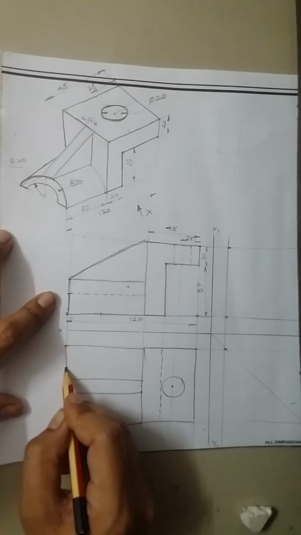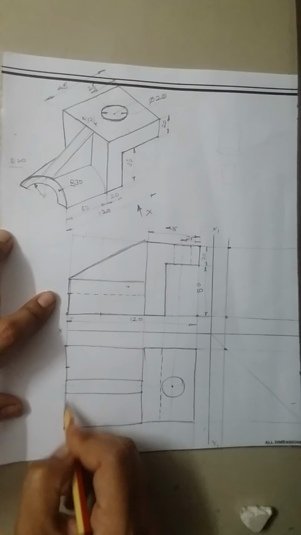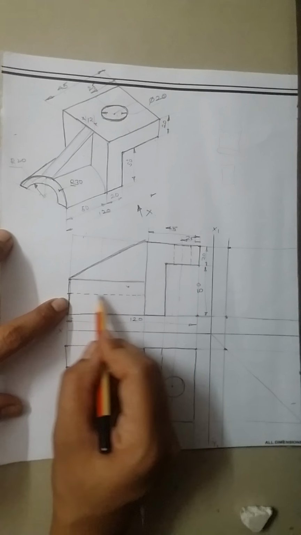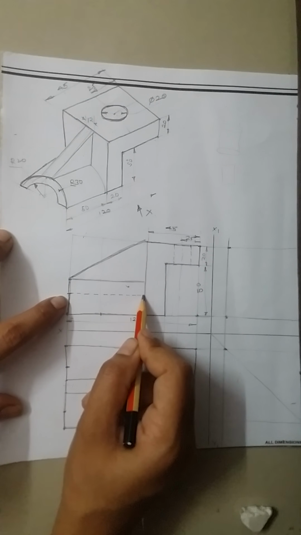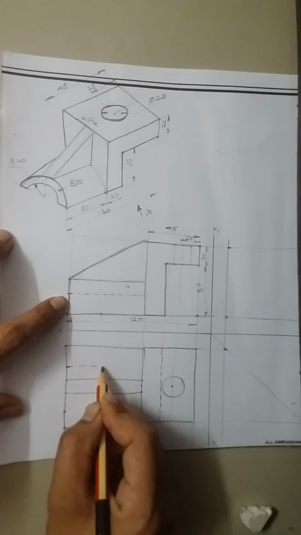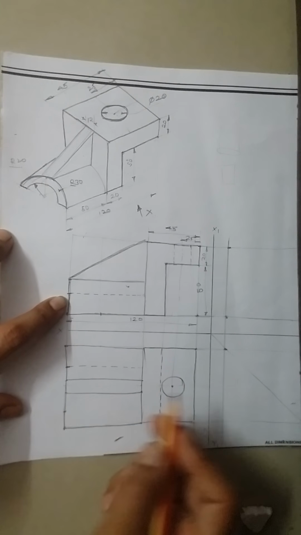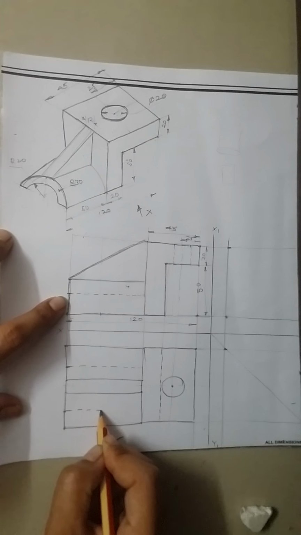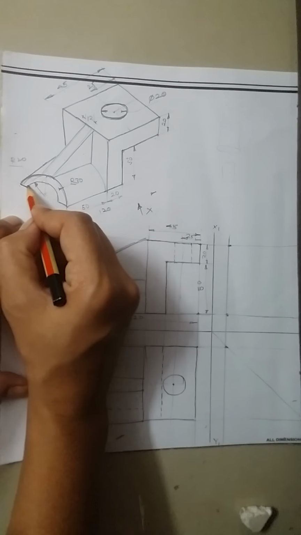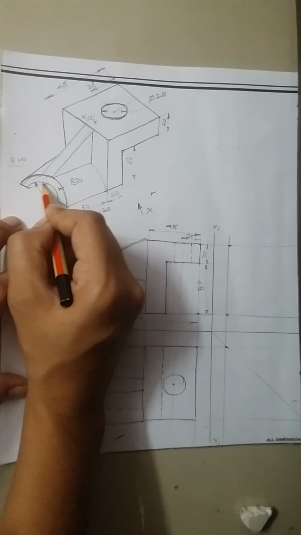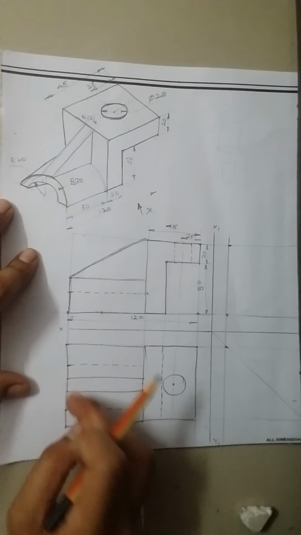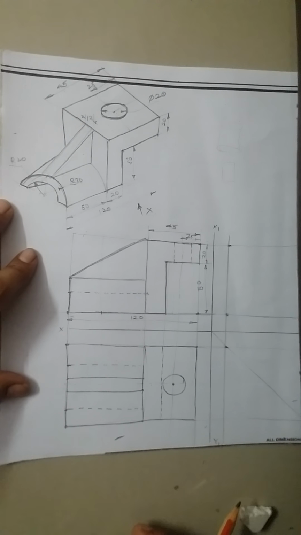So from here 20, and from the center this side 20, and this half circular hole is up to, let's say, this surface. Then we'll draw the dotted line for it, for this edge and for this edge, we'll draw these two dotted lines.